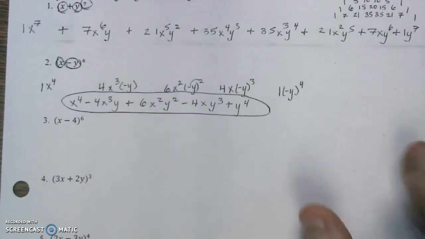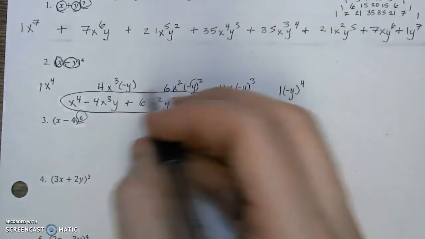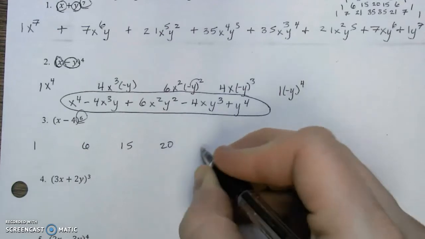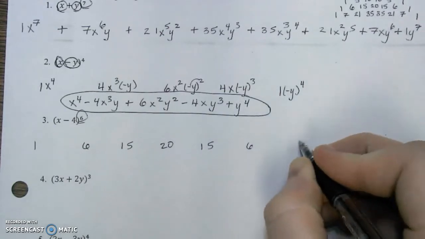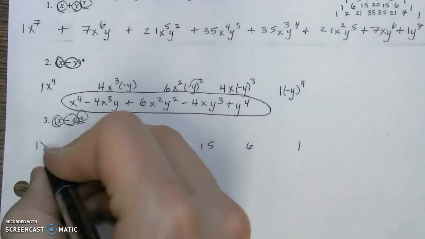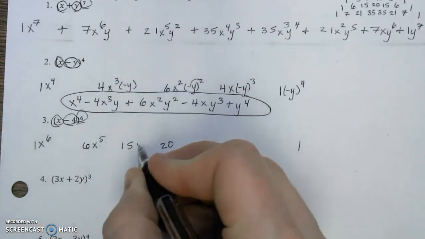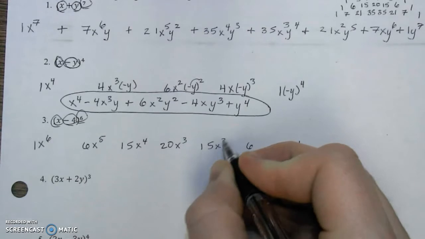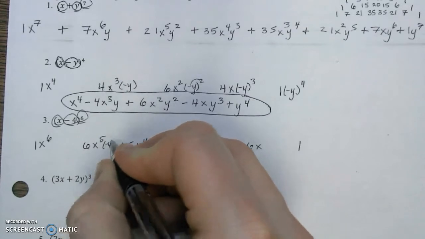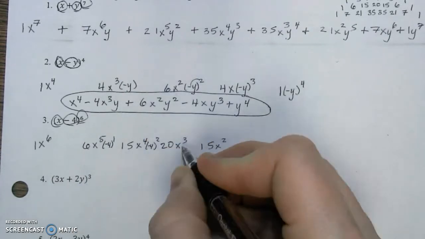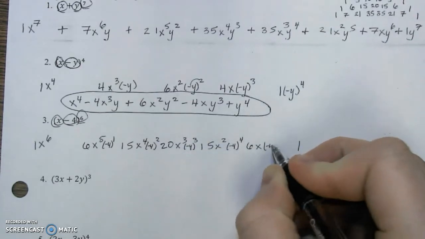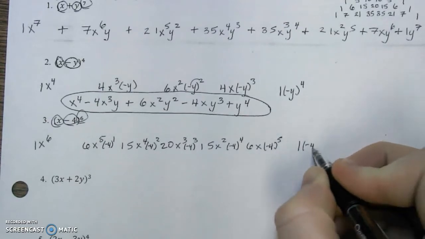Let's look at 3. So I've got row 6. So 1, 6, 15, 20, 15, 6, 1. X is my first term, negative 4 is my second term. So I'm going to have x to the 6th, x to the 5th, x to the 4th, x cubed, x squared, x to the 1, x to the 0, and then negative 4 to the 0, negative 4 to the 1, negative 4 squared, negative 4 to the third, negative 4 to the fourth, negative 4 to the fifth, negative 4 to the sixth.